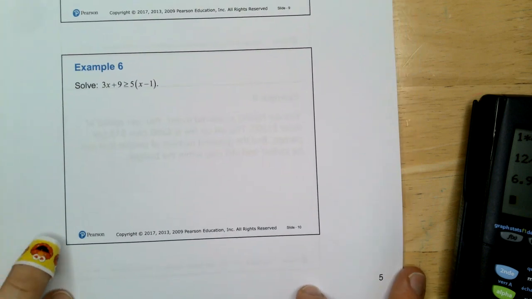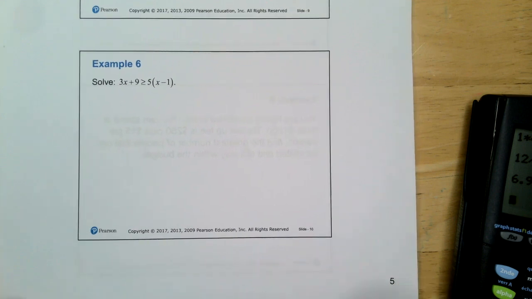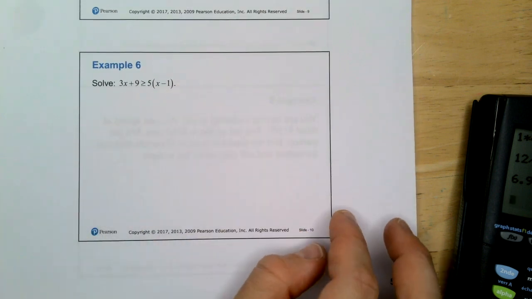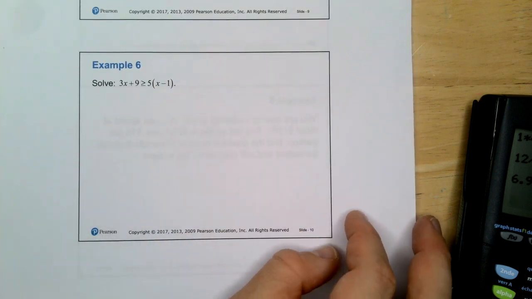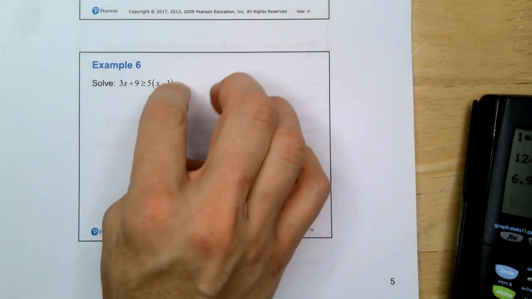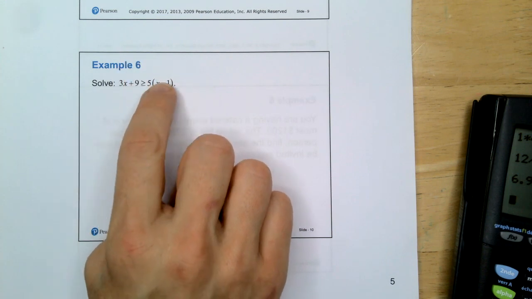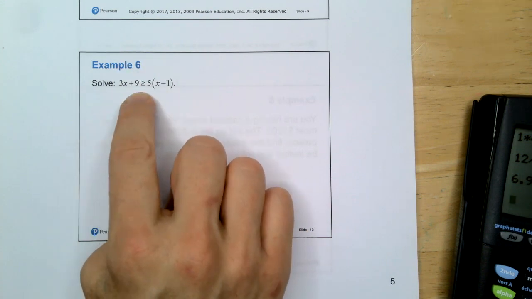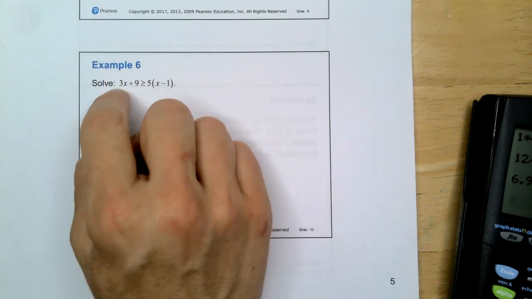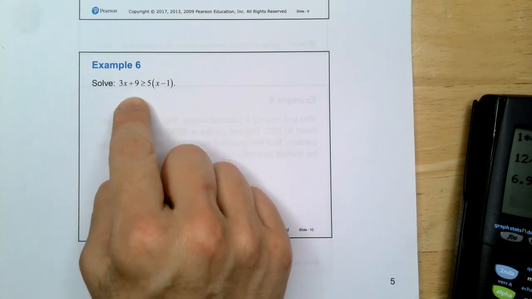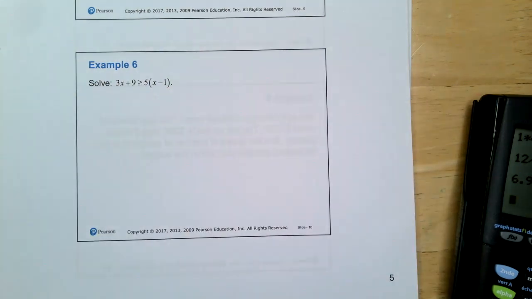Example 6. We're going to solve for x just like we did in example 3, where we had an x on either side. Here you can either distribute the 5, or you can divide this whole side by 5 and divide this whole side by 5. I don't think 3 divided by 5 or 9 divided by 5 are very easy.